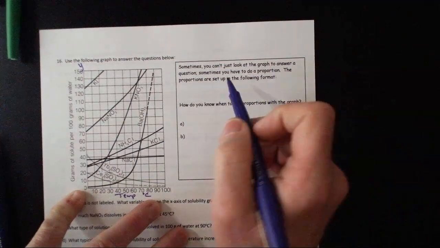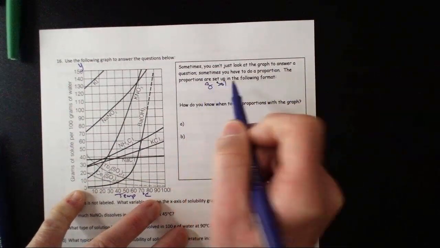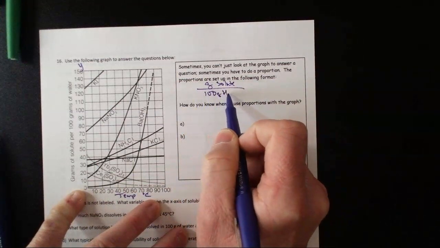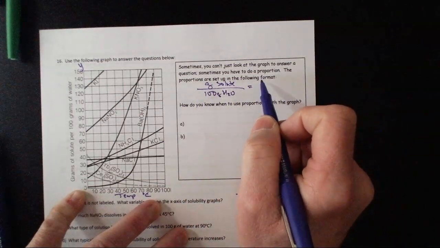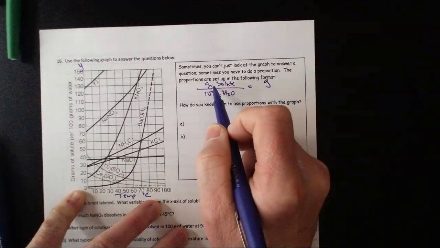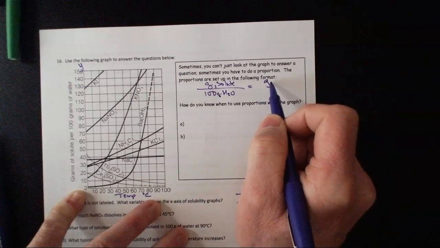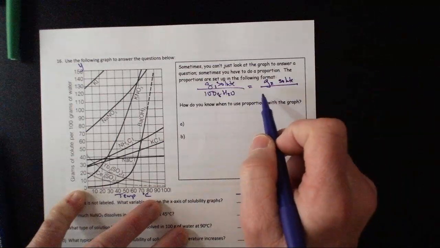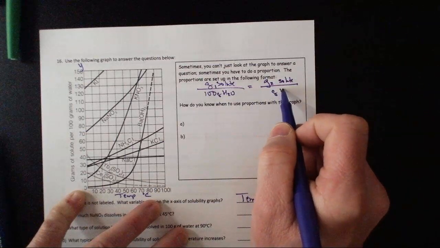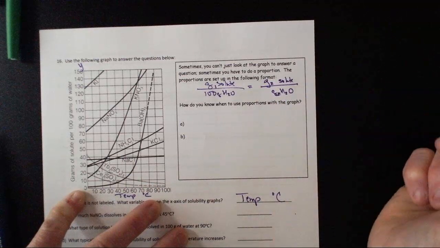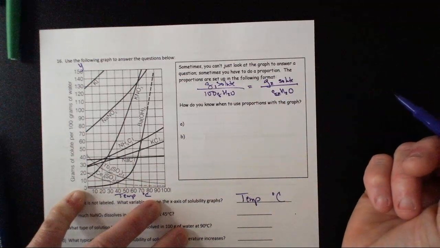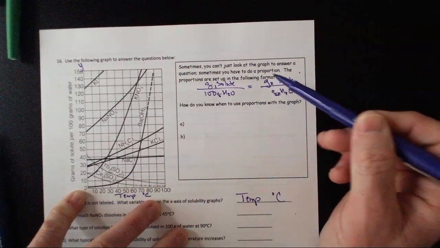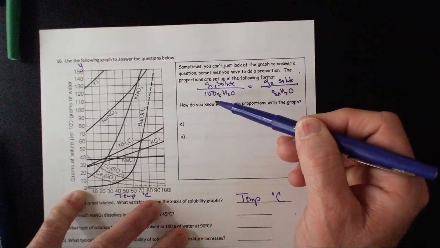And remember, the proportion is always set up grams of solute over 100 grams of water is equal to how many grams of solute. I'm going to put a 1 here and a 2 here. Grams 2 of solute over the new grams of water. So grams 2 of water. So it's always going to be grams of solute over grams of water, equal to grams of solute over grams of water, and the first grams of water is always going to be 100.